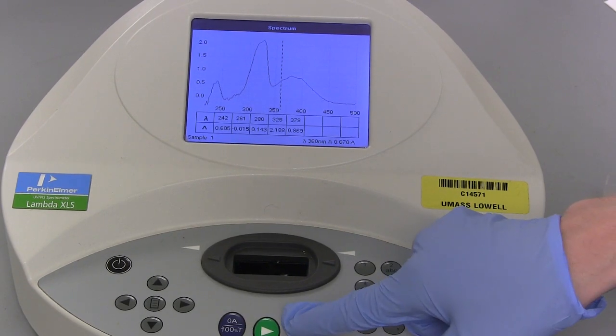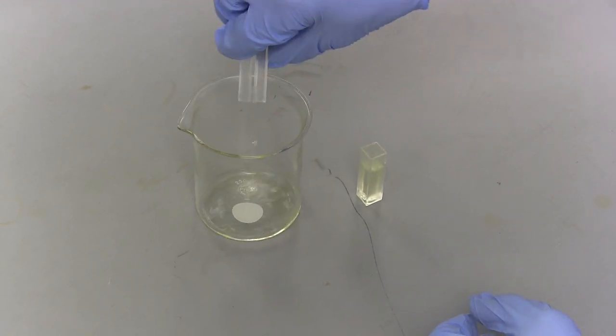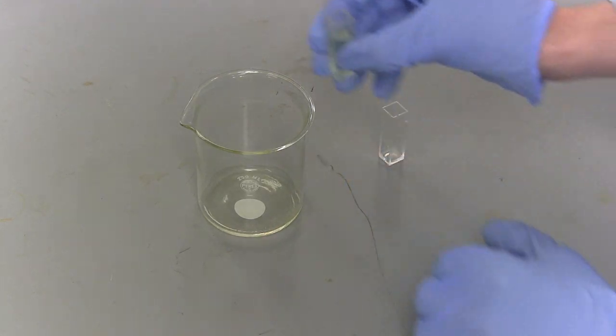When all the samples are analyzed, press the red button twice to return to the main menu. To finish, empty vials into the proper waste container and clean them with solvent.